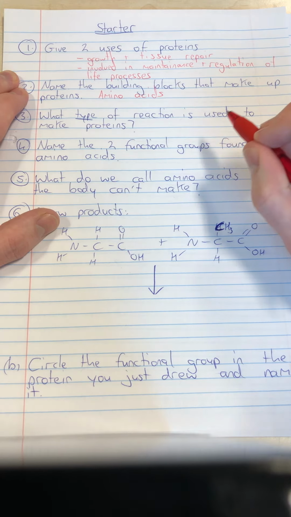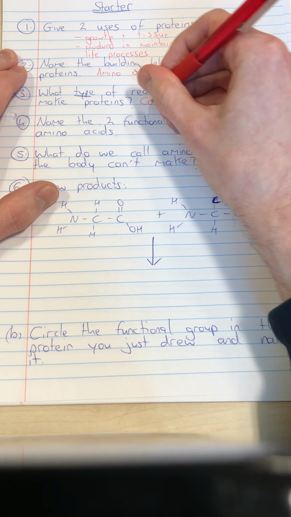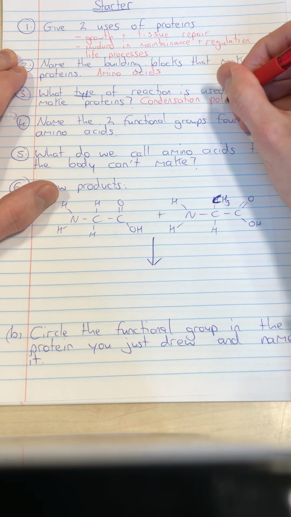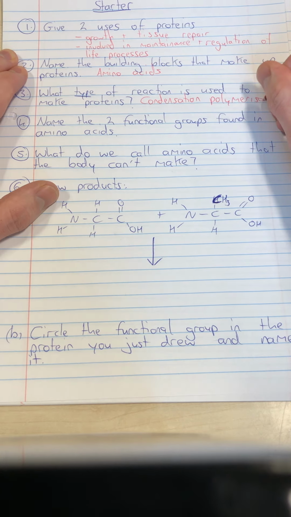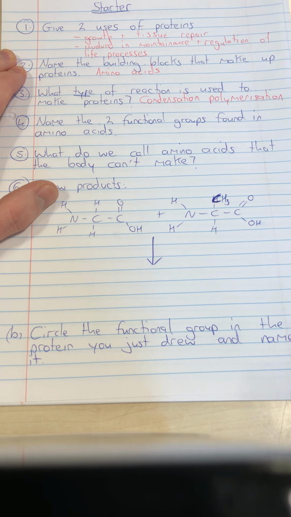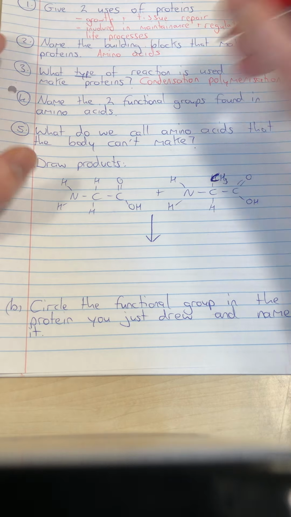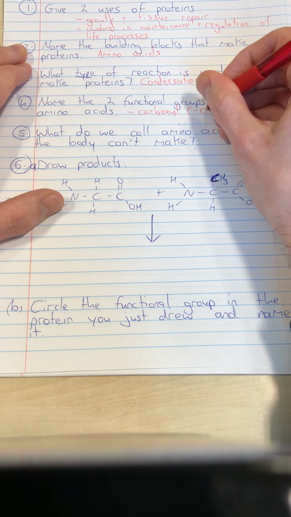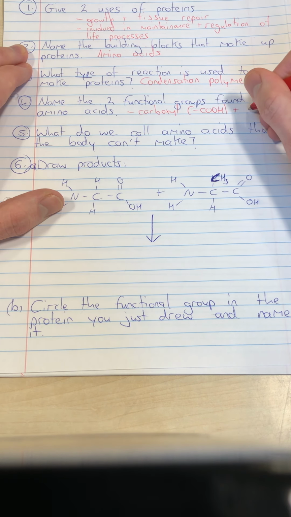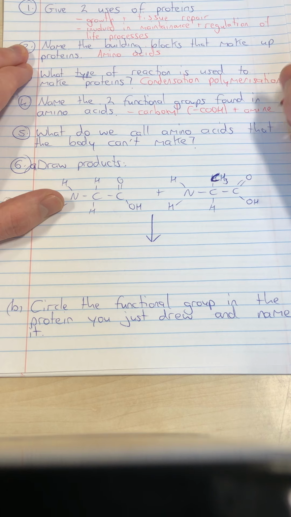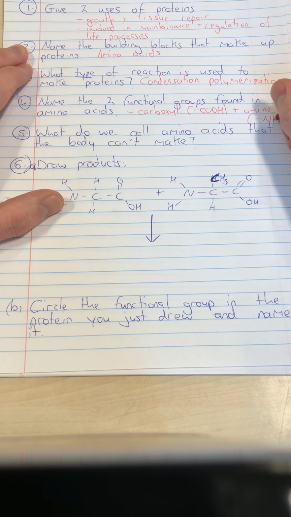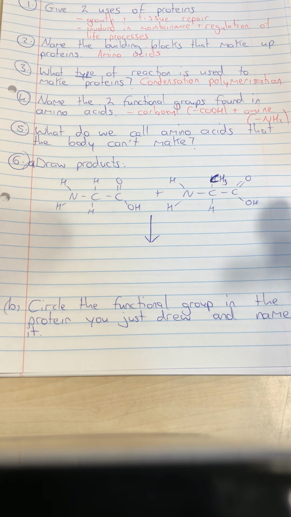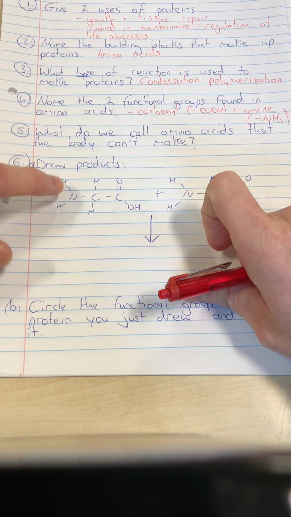What type of reaction is used to make proteins? That is your condensation, and don't forget that proteins are polymers, so you have to say condensation polymerization. Question 4, name the 2 functional groups found in amino acids. Now the first one is your carboxyl, that's your COOH, and your other one is your amine one, which is NH2. So you've got a carboxyl and an amine group at either end of the amino acid.